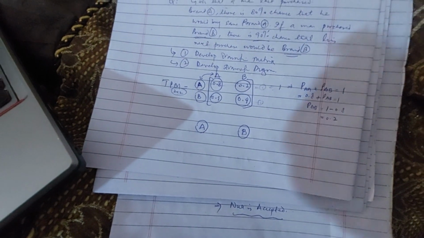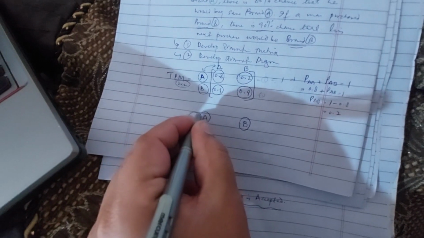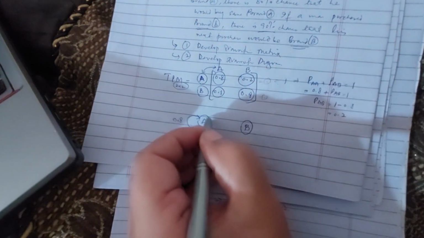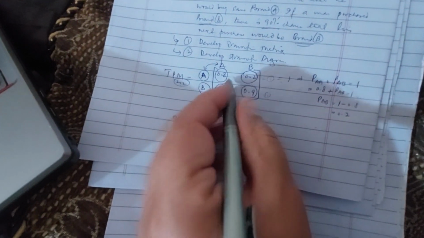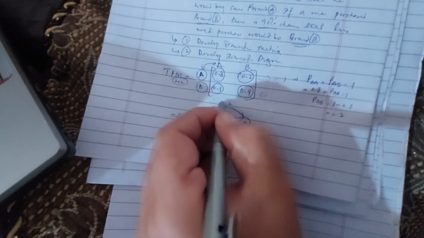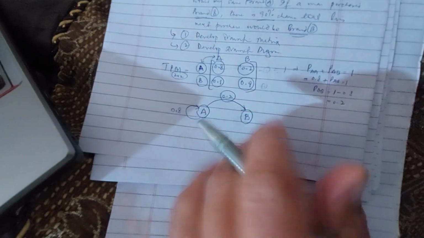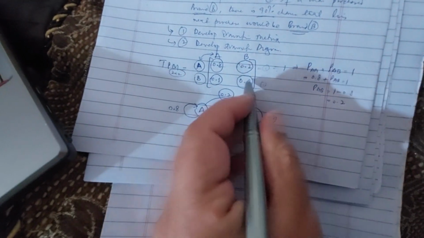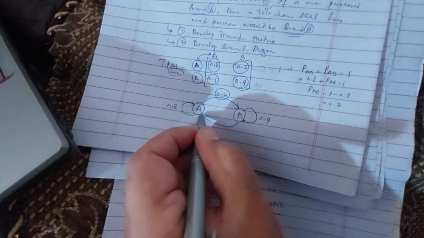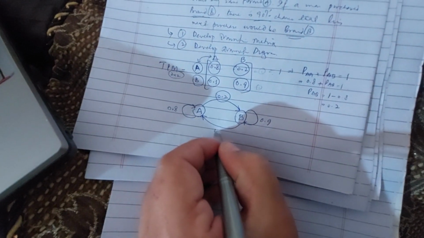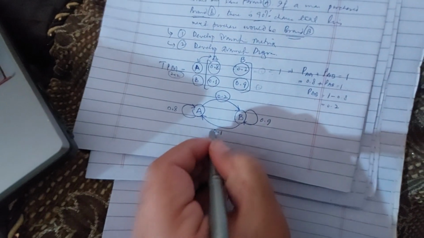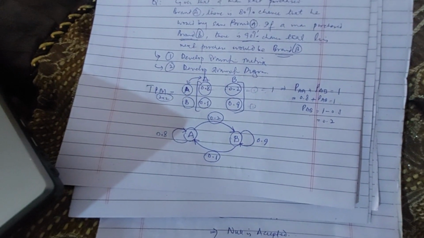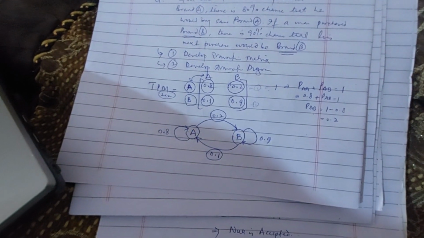Now they say that from A to A again, the transition probability is 0.8, and from A to B the transition probability is 0.2. And from B to B we have a transition probability of 0.9, and from B to A we have a transition probability of 0.1. Okay, so this is the transition probability diagram being developed.